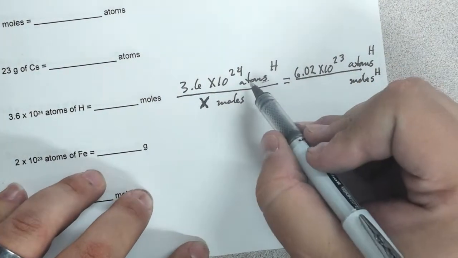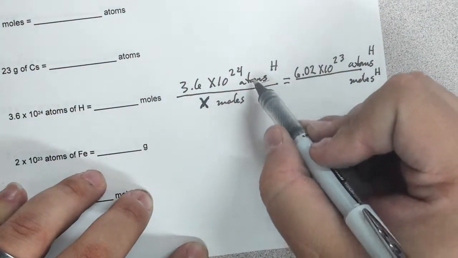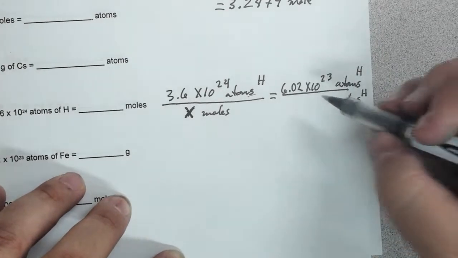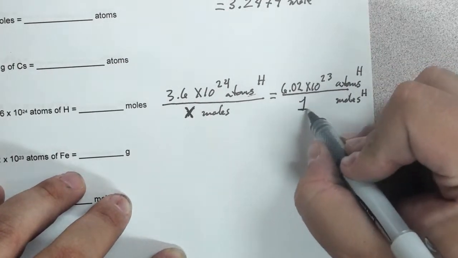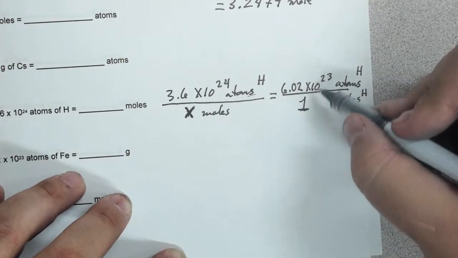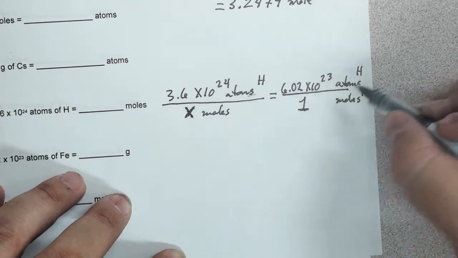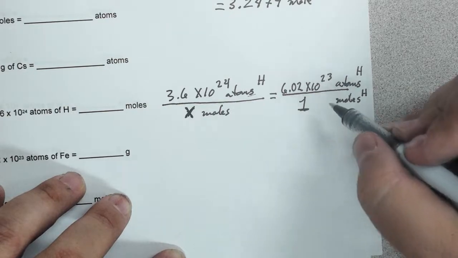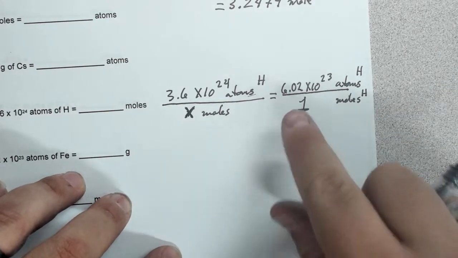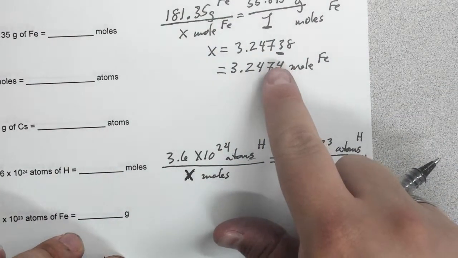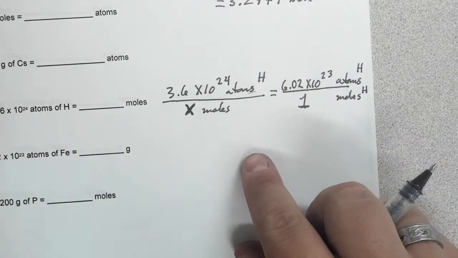The reason I'm doing that is that I don't know what the relationship is between these numbers, but when I put this down here for that 1 mole, I know the relationship between these numbers is absolutely true, never, ever, ever going to change. This is always the same. So the same thing as what I did up here, where I cross multiplied and divided, I'm going to do the same thing here. I'll show you that on the calculator as well.